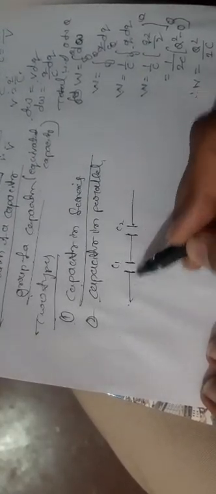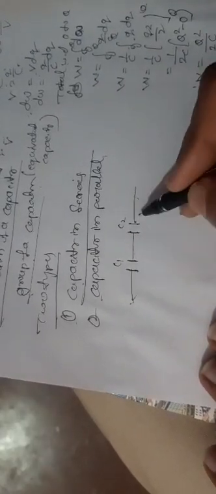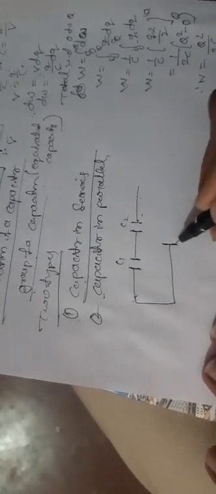The two capacitors are connected in series, and it is also connected to the battery, with the battery's potential difference and its positive and negative terminals.